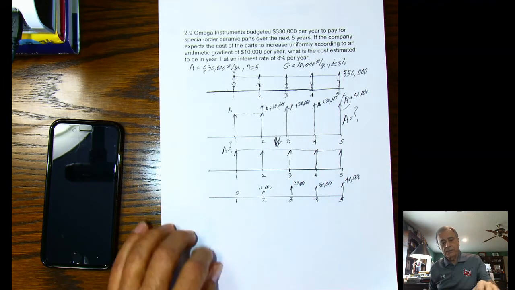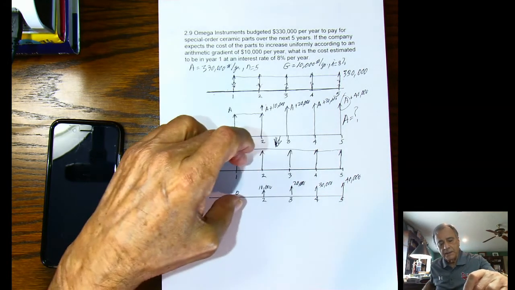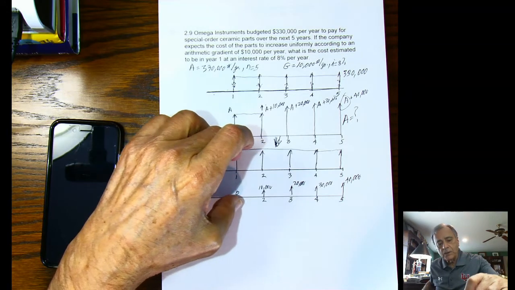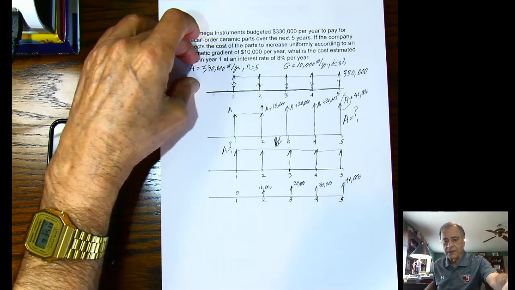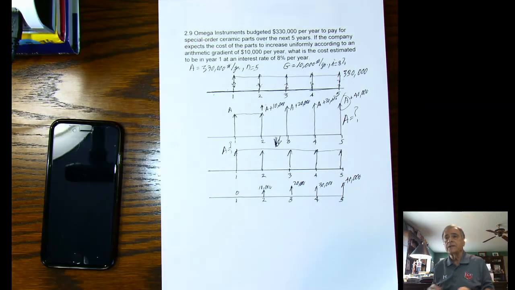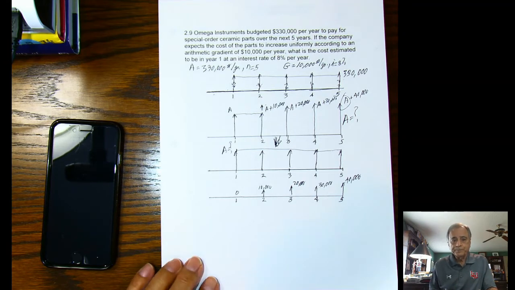So what we're going to do is set the annual equivalent of these 2 series equal to $330,000, which is what they budgeted, and solve that equation for the unknown value, which is A, the amount of the cash flow in the first period.